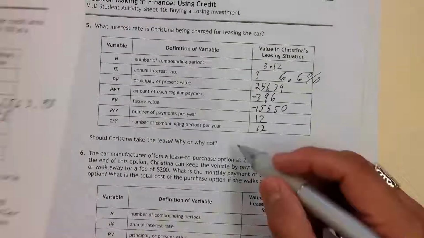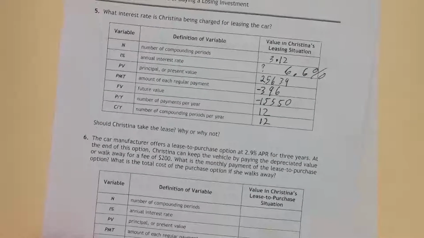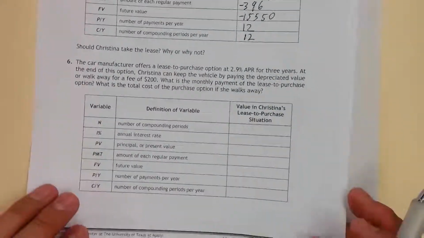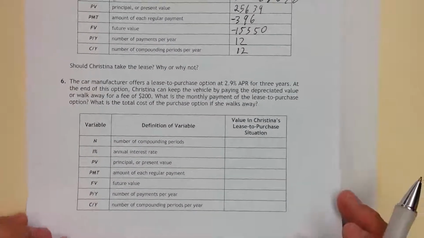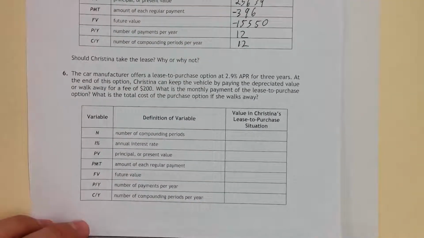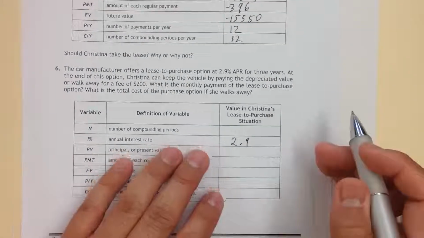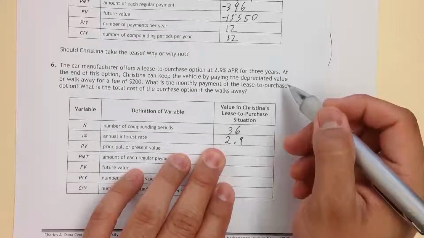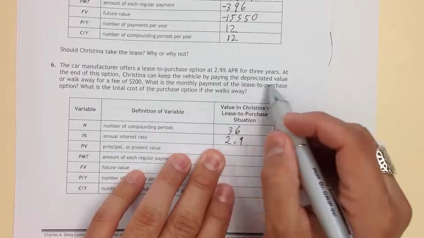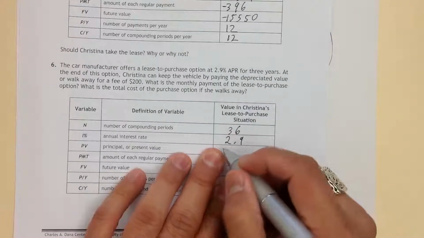Now, there may be several different reasons why we don't want Christina to take this deal. And, you know, it's not a really great deal because the cost is just a lot. And so finally, let's take a look at number 6. Car manufacturer offers a lease to purchase option. So she can go ahead and purchase the car after a certain amount of time. Let's see, the option at 2.9%. I'm going to write that down here because they gave it to us. And, you know, we start writing. For 3 years, that's 36 months. At the end of the option, Christina can keep the vehicle by paying a depreciated value or walk away for a fee of $200.